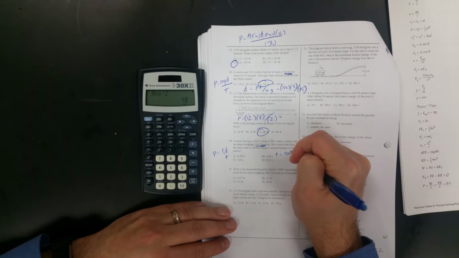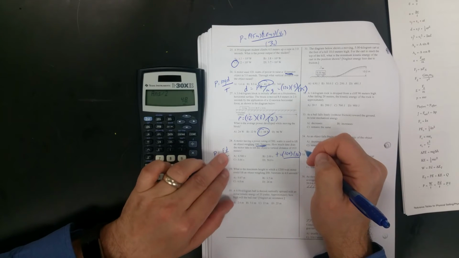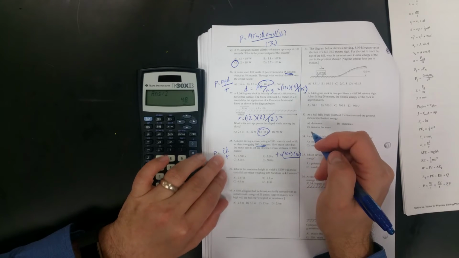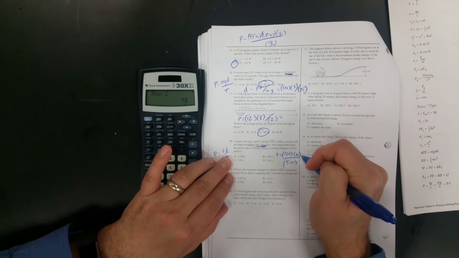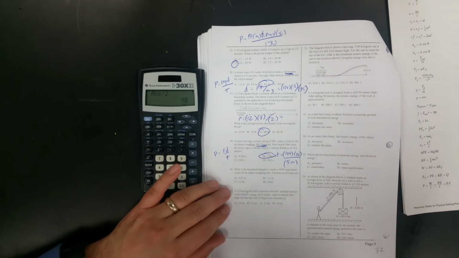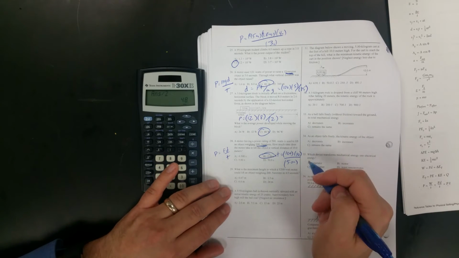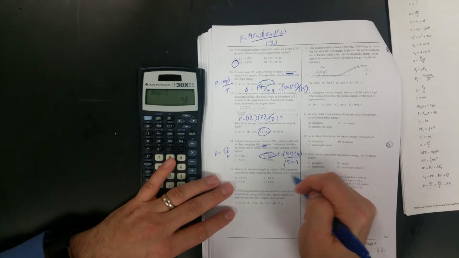Force, 100 newtons. Distance, 10 meters. Fd over P, where P is power, 500. So you end up getting 100 times 10 is 1,000 divided by 500, so 2 seconds. Answer B.